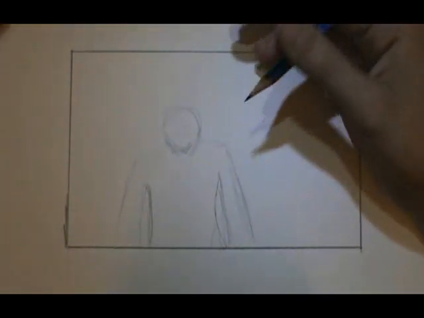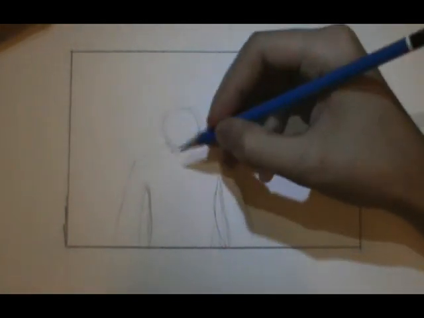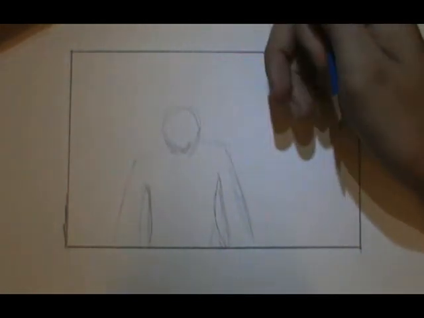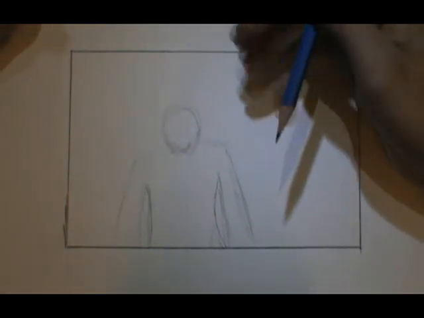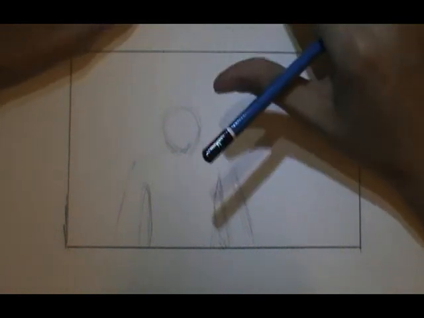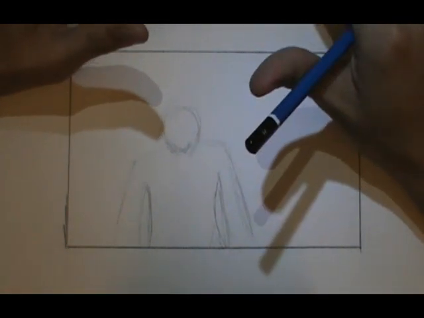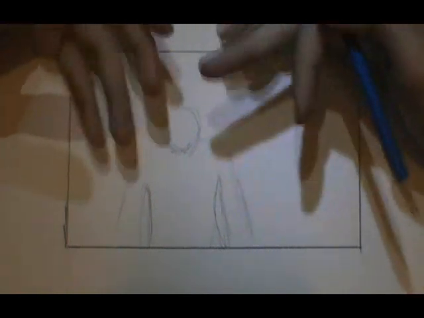Okay, here's a little rough sketch of it. I'm not gonna go much into detail on it, but what we are gonna try to go into more detail on is the buildings. Now, there's many different ways of conveying different points of view.